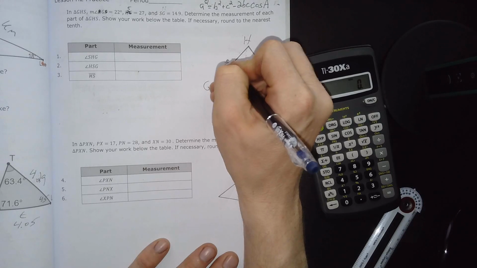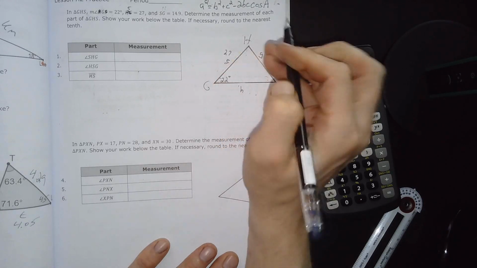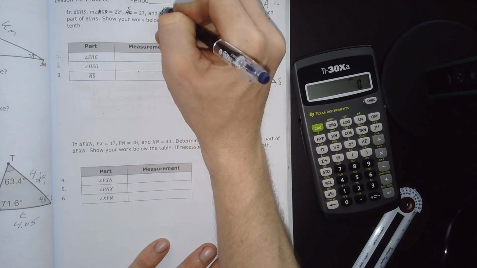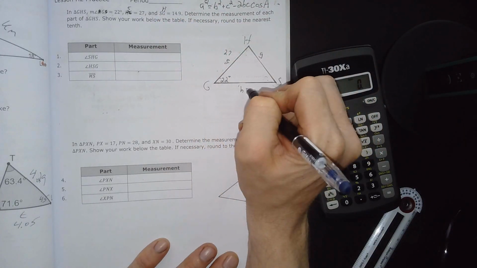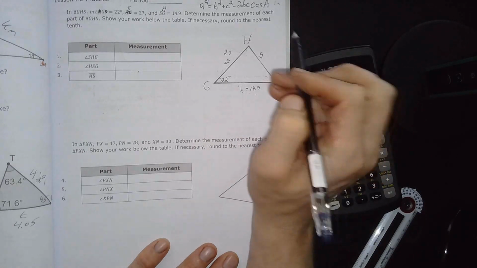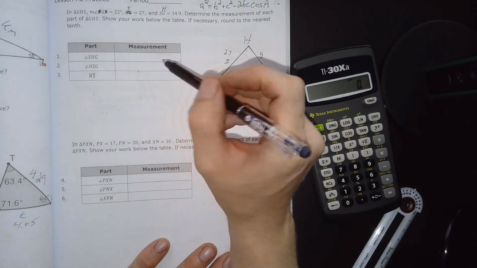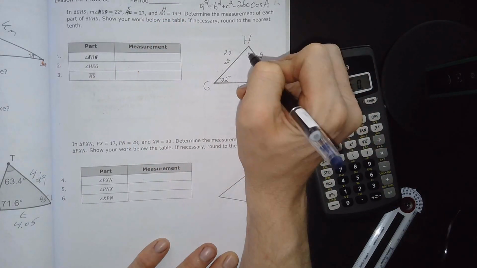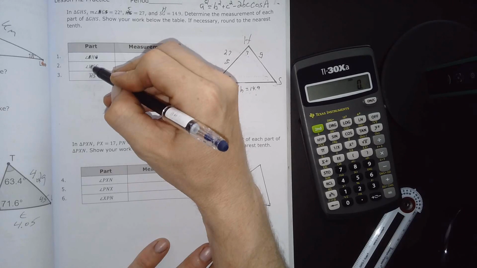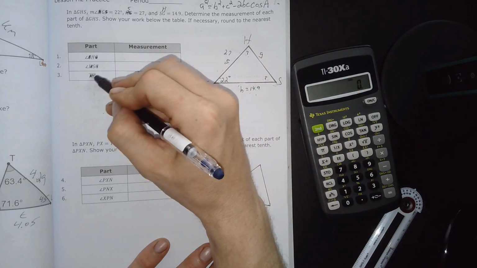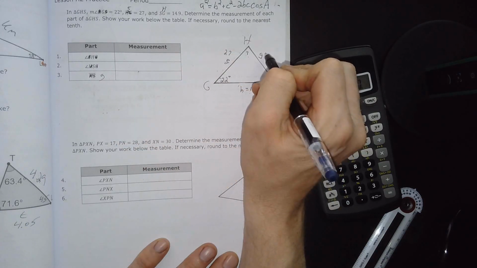And SG, this is H, it equals 14.9. And it wants us to figure out H, figure out S, and figure out G, right?